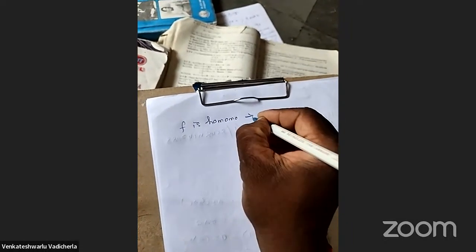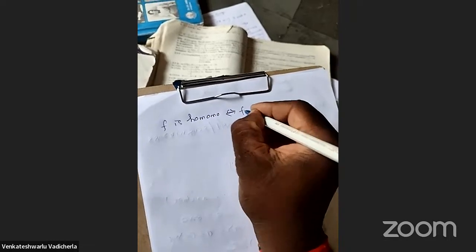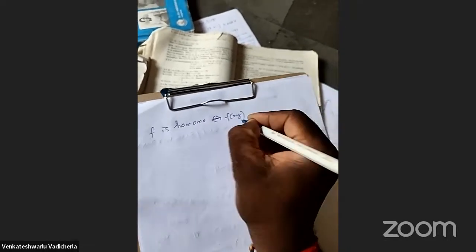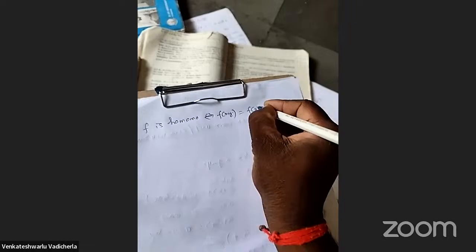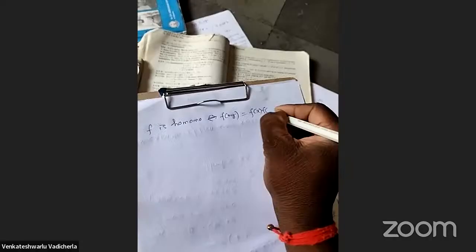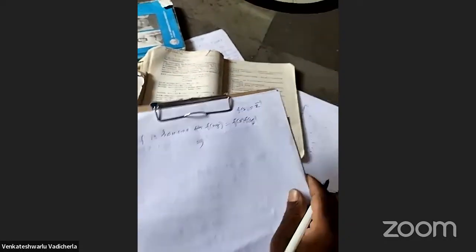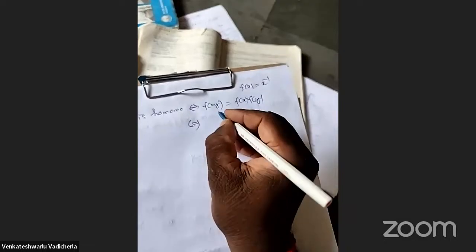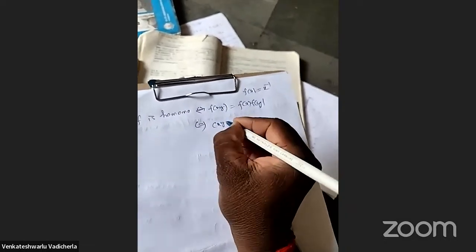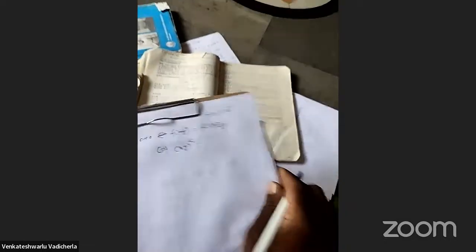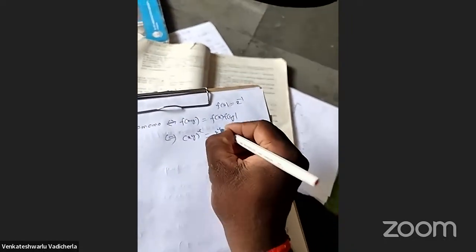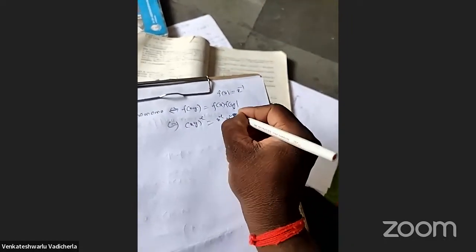Homomorphism definition. What is the definition? f of xy is equal to f of x into f of y. What is the definition? f of x is equal to x inverse. This is f of xy is equal to xy whole inverse. This is f of x equal to x inverse, f of y equal to y inverse.